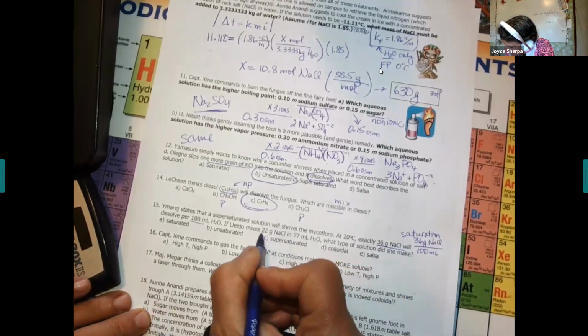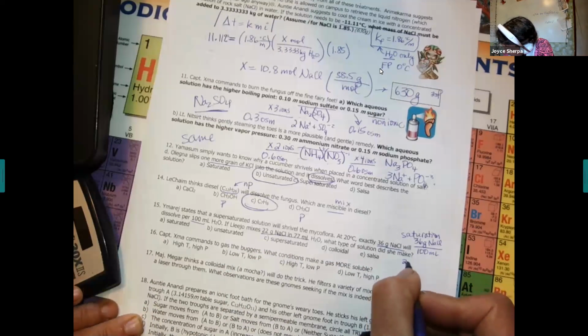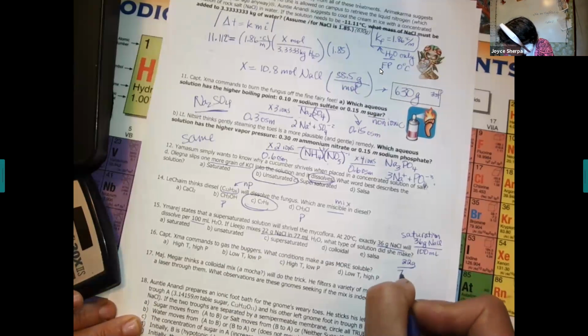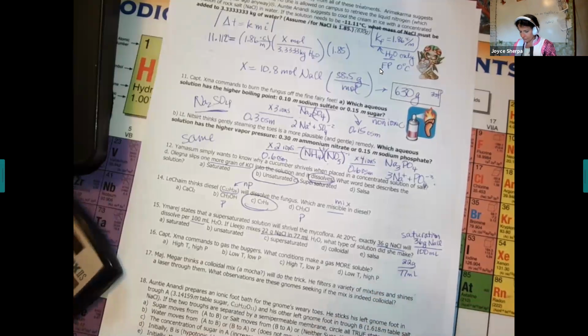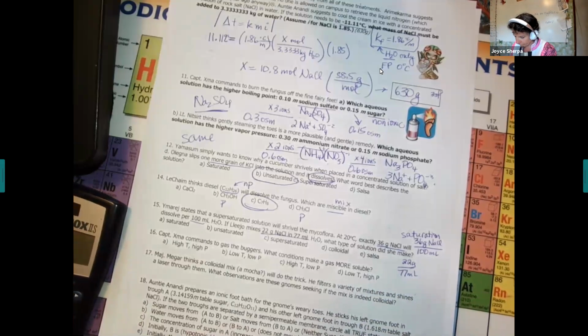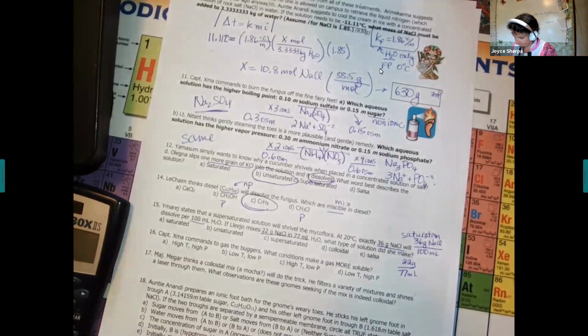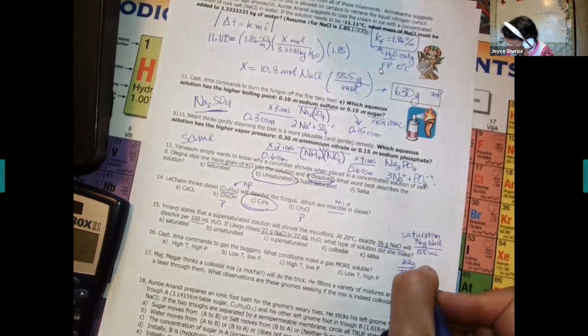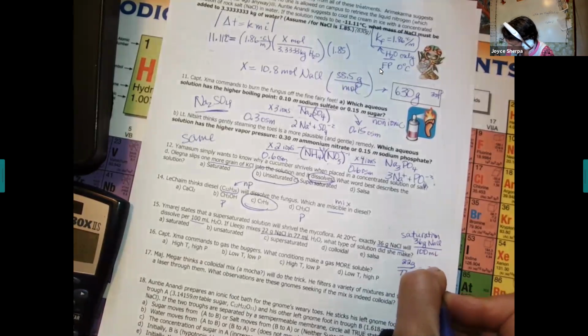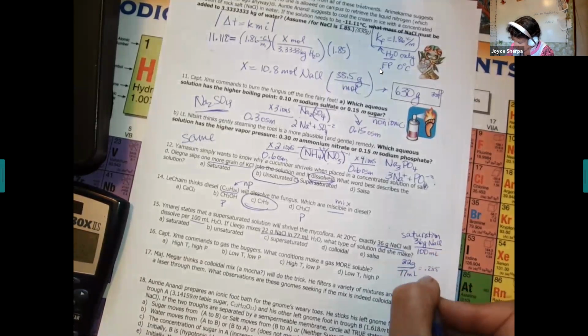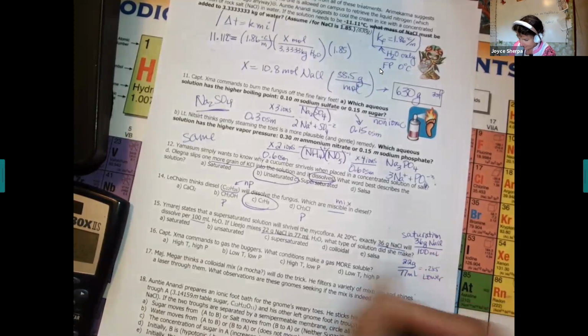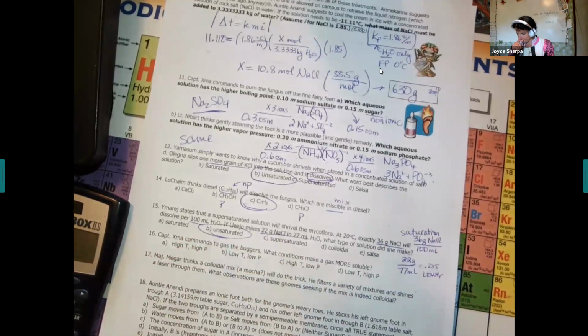All right, so if you take 22 grams in 77 milliliters, you would just have to figure out your ratio. And so this comes out as like 0.285, which is going to be lower. So it is unsaturated. So she made a solution that was lower.